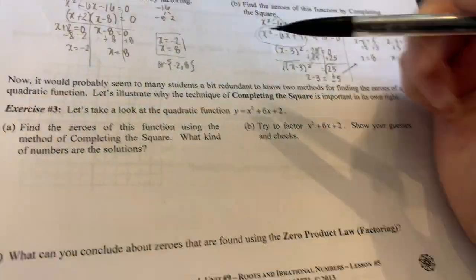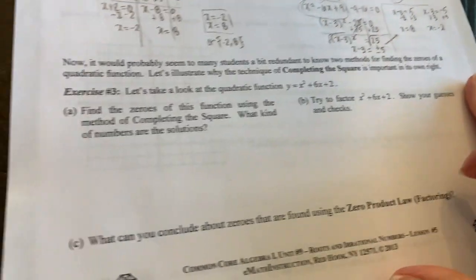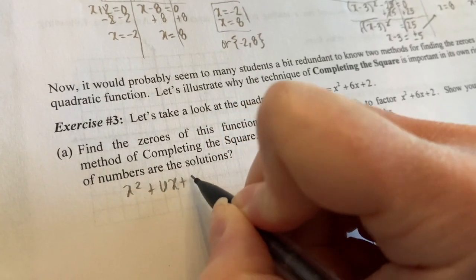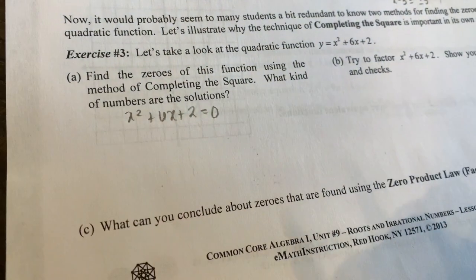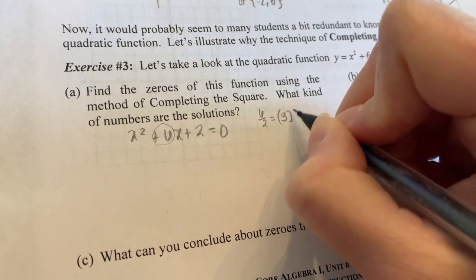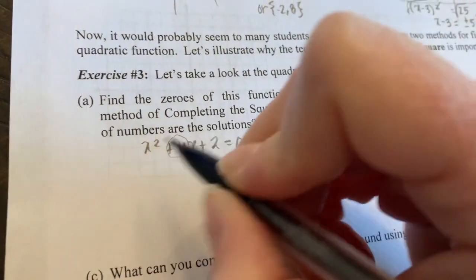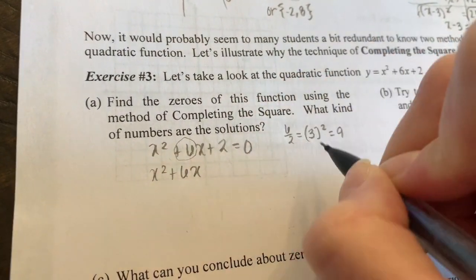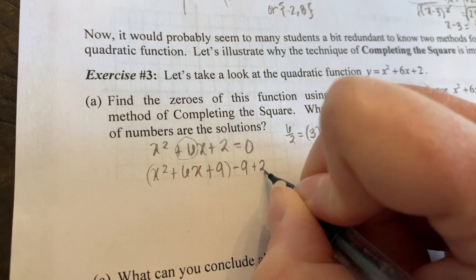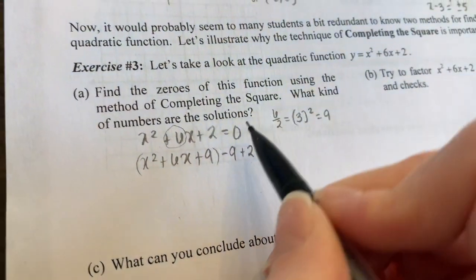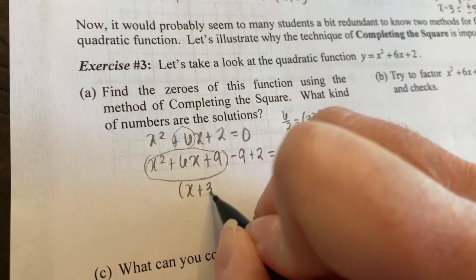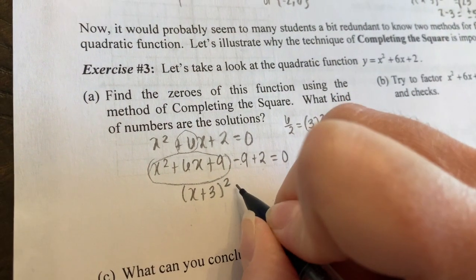So first thing we're going to do is completing the square for this one now, okay? So we're going to get our x squared plus 6x plus 2 equals 0. We're going to complete the square. So we take my middle term 6, divide by 2, 3, square it, 9. So I take my x squared plus 6x, I'm adding my 9 here. That makes my trinomial. I subtract my 9 and bring down the rest. So this becomes x plus 3 squared, and then negative 9 plus 2 is going to give me negative 7.